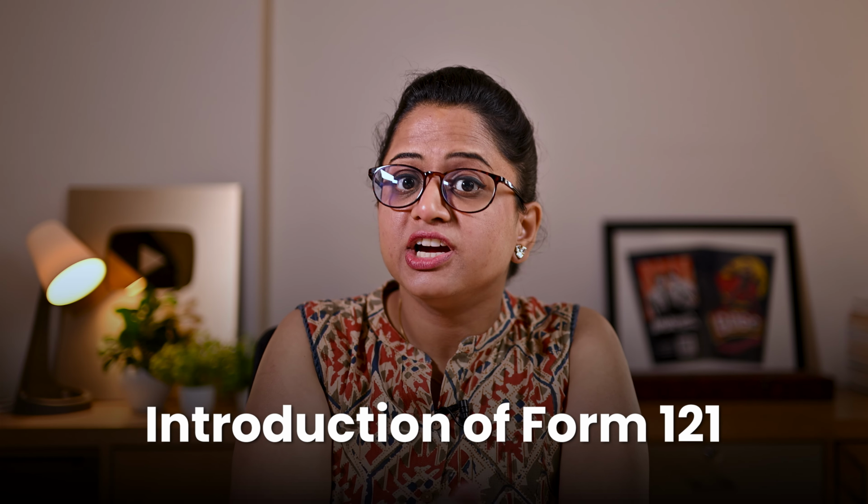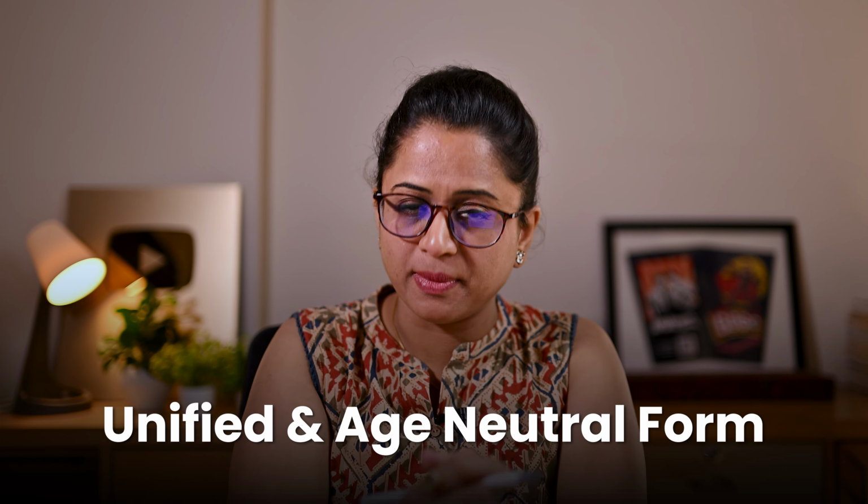Earlier, for non-deduction, Form 15G and 15H were used, but now these have been replaced by Form number 121. It is a unified and age-neutral form, that is, one form for everyone. In this form, you declare your overall income, deductions and tax liability, and if your income falls below the taxable limit, the bank won't deduct your TDS.